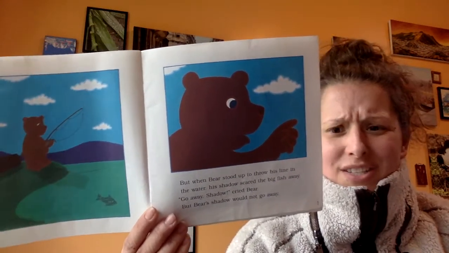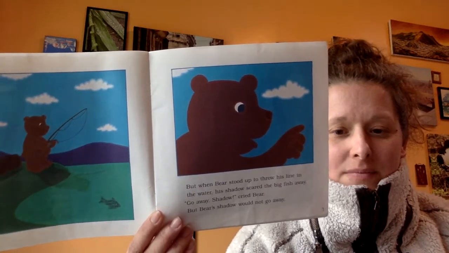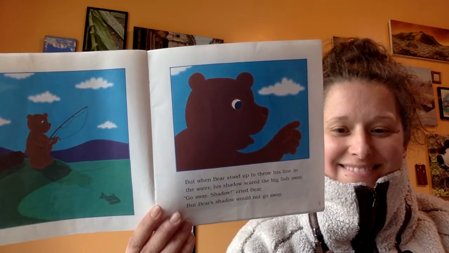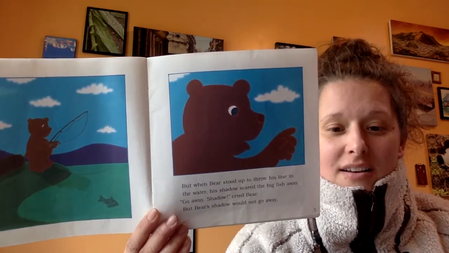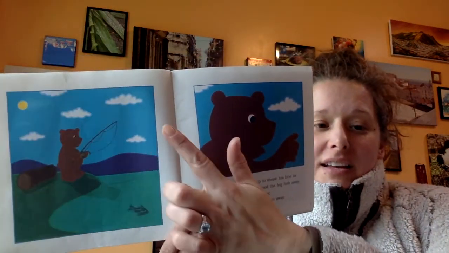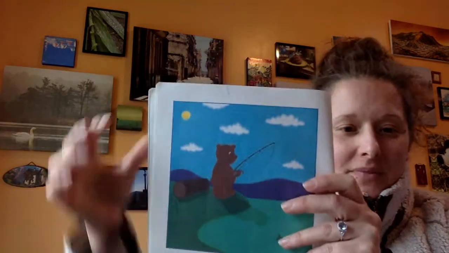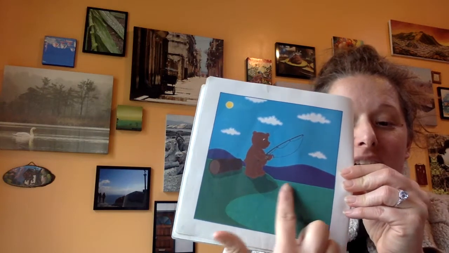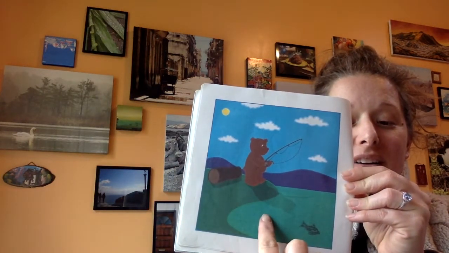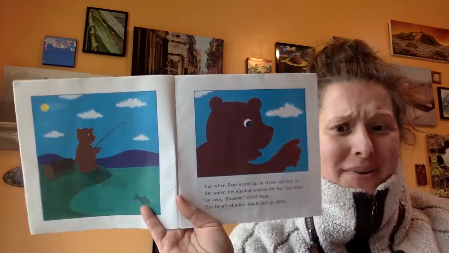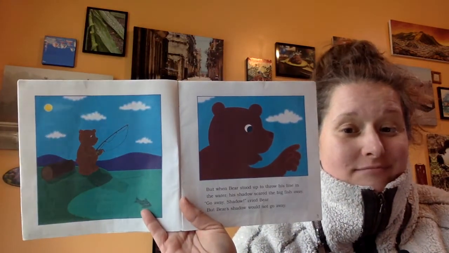Turn and talk about what just happened. Pause here so you can discuss. Now that you've had a chance to talk about it, I want to make sure you understand what happened. The bear stood up, and see where the sun is? The sun is way over here. So what's that doing to his shadow? It's making it go this way into the water, and that scared away the fish. Bear wants his shadow to go away, but can the shadow just go away? Nope.